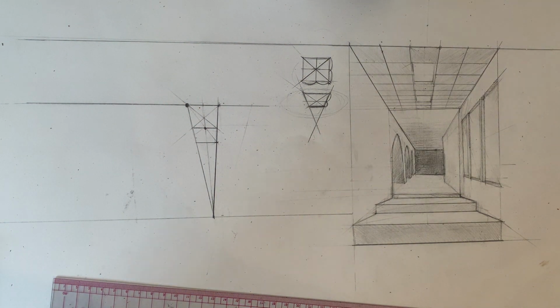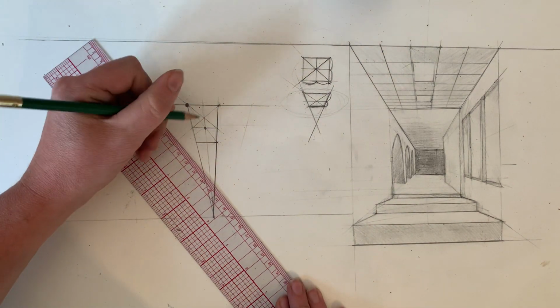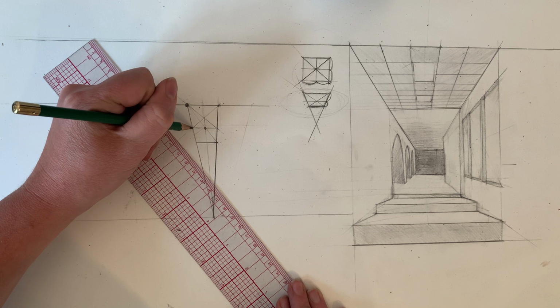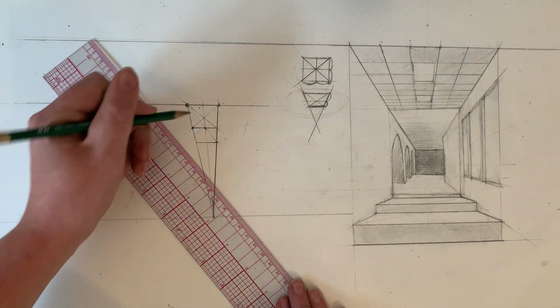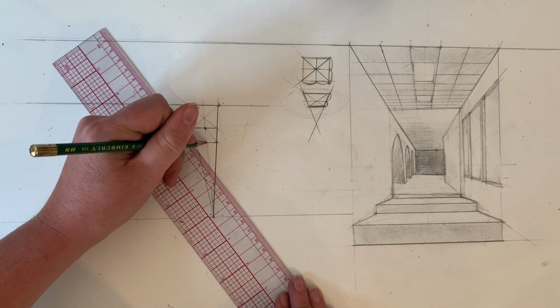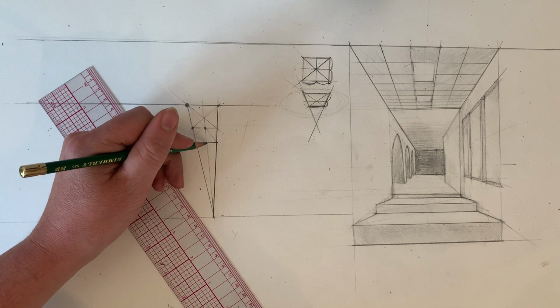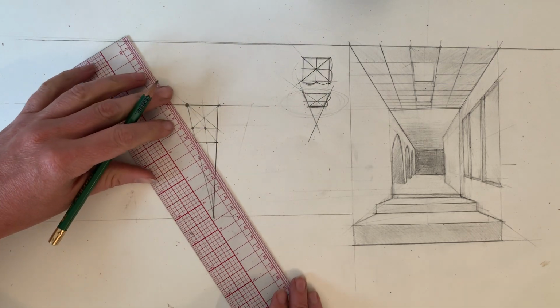All right, to get the third tile in the row, I'm going to do the exact same thing. But this time, I'm going to start at the upper left corner of this second tile. I'm going to aim for the intersection between that center orthogonal and the bottom edge of the second tile.